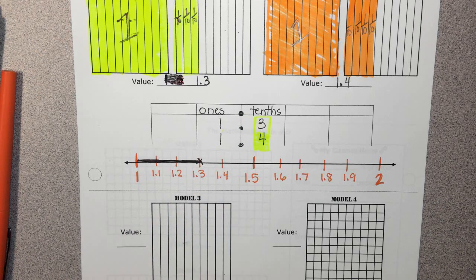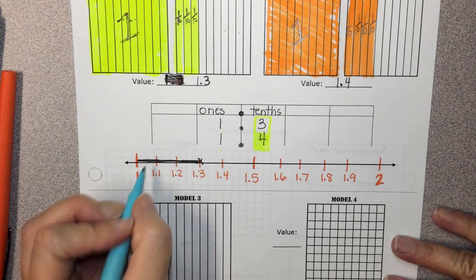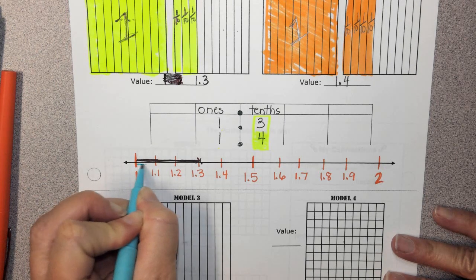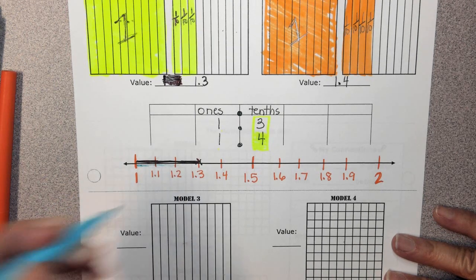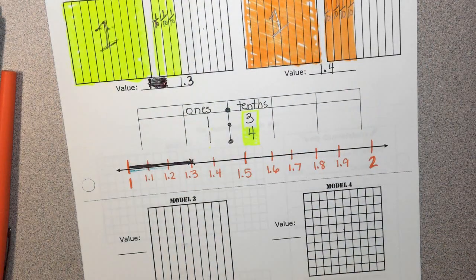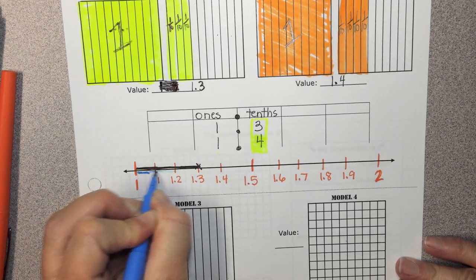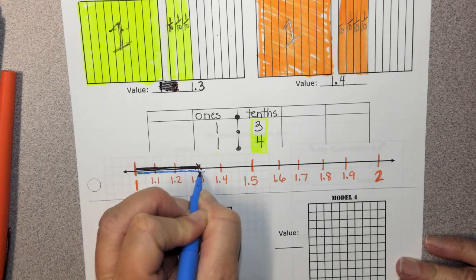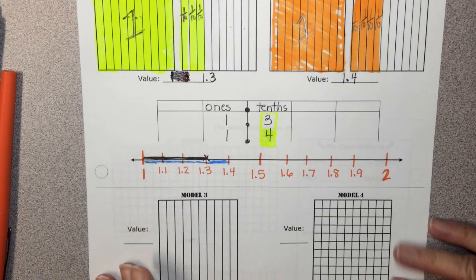If I think about 4/10, I'm going to think about that value underneath the number line, like right here, starting at 1, moving all the way down until I get to 1 and 4/10. And it is more on the number line as well.